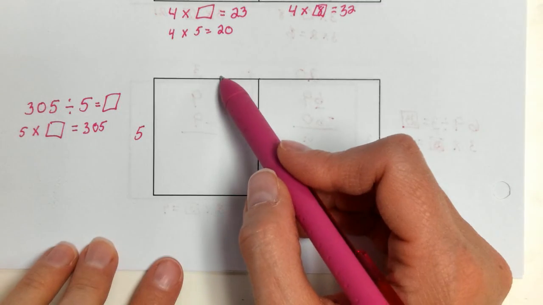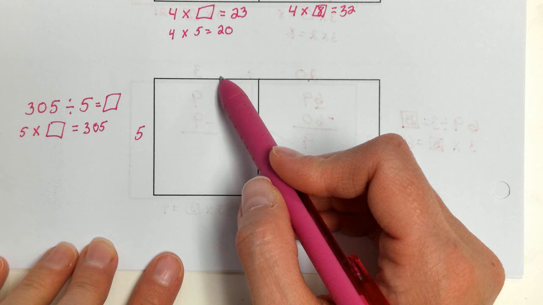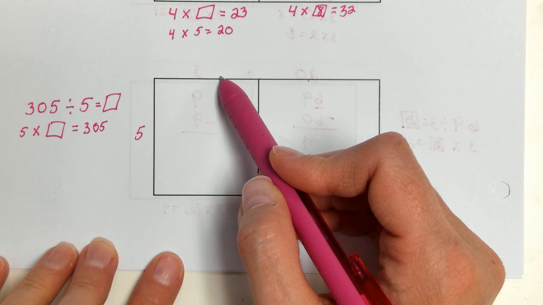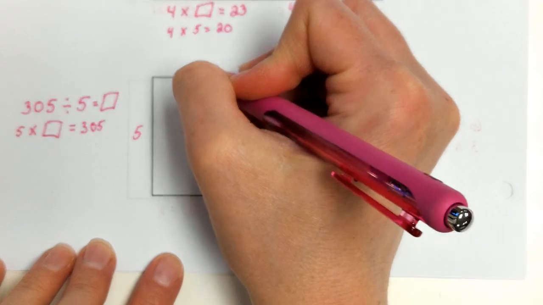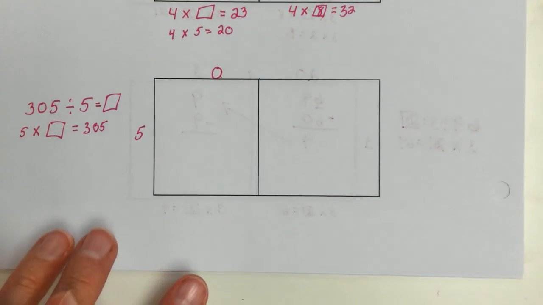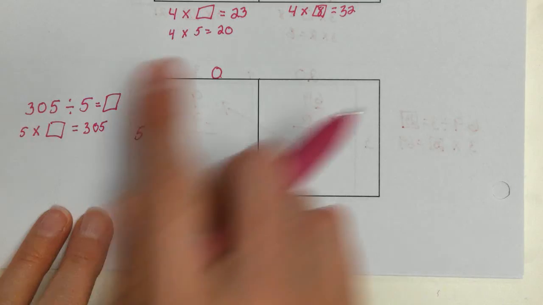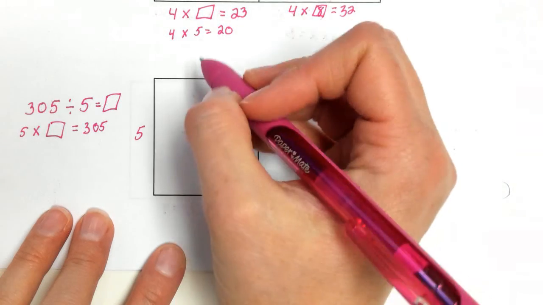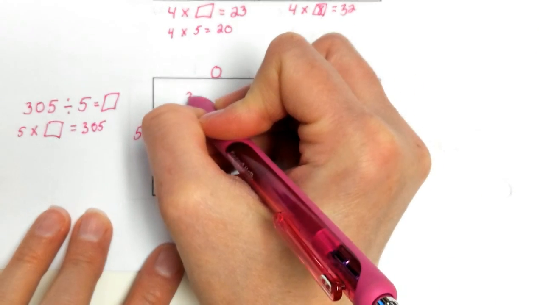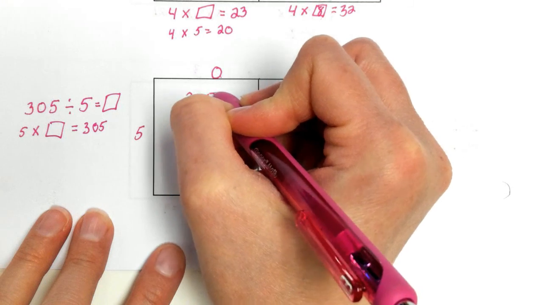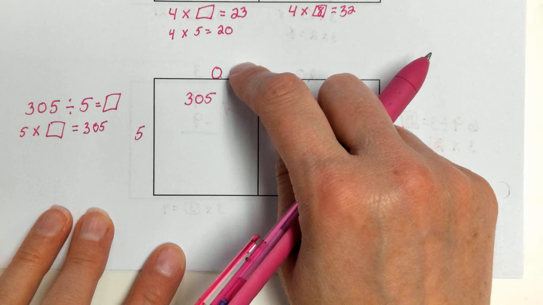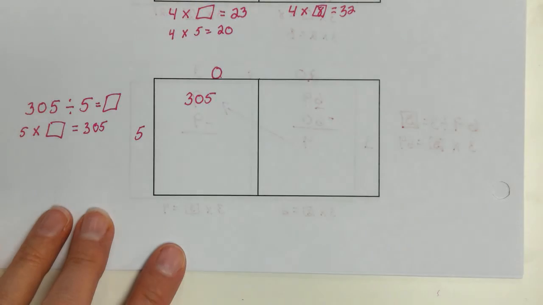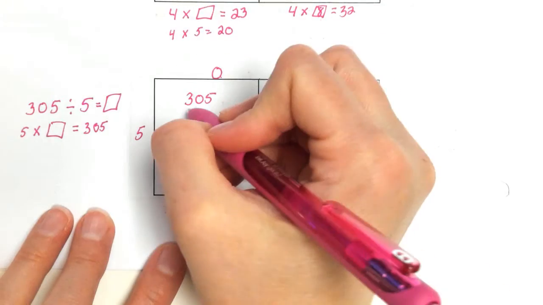What will I put here on the top in my tens place? Well, I'm going to put a 0, right? Because that's the tens place, just to make sure I know that's the tens. Because whatever I do there is going to be tens. All right. Then I'm going to write my 305 right here inside the box. So the 0 goes outside the box on the top, and the 305 goes inside the box.